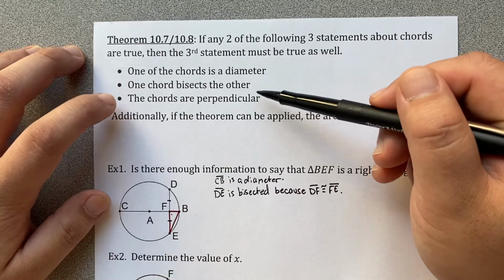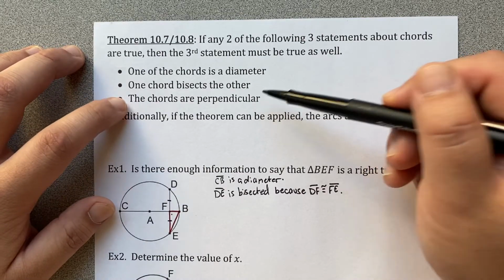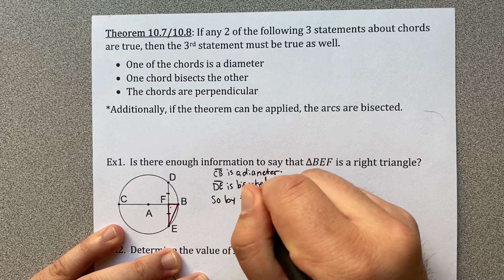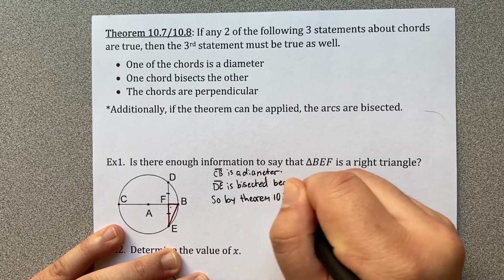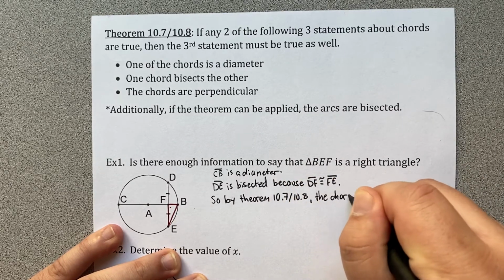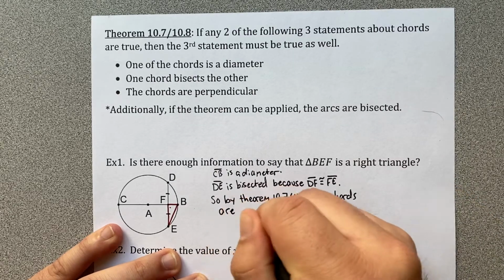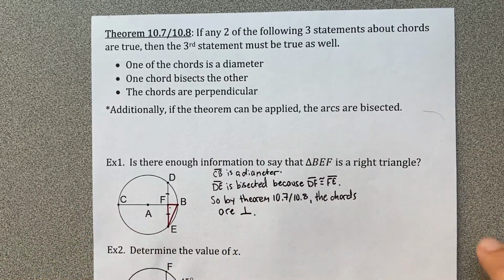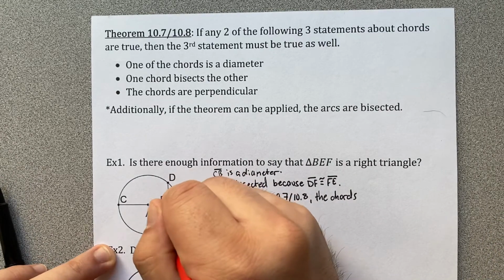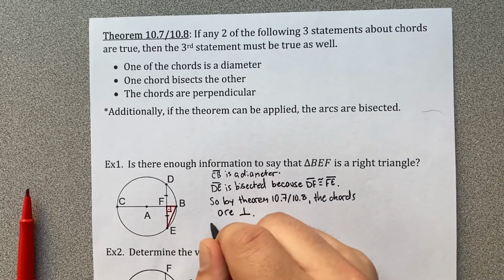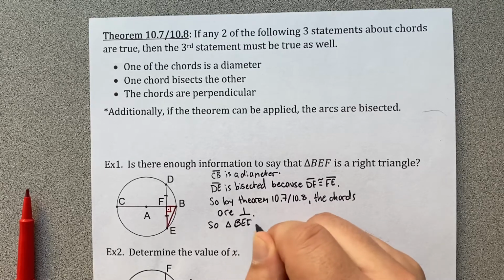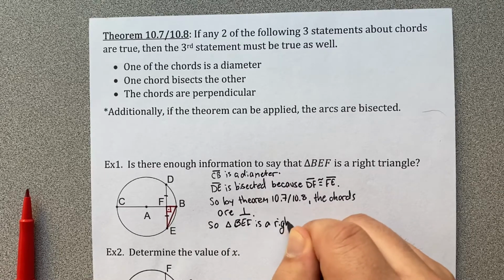So by theorem 10.7, 10.8, we actually know that these chords are perpendicular. That tells me then that these four angles are actually 90 degrees. So triangle BEF is a right triangle.